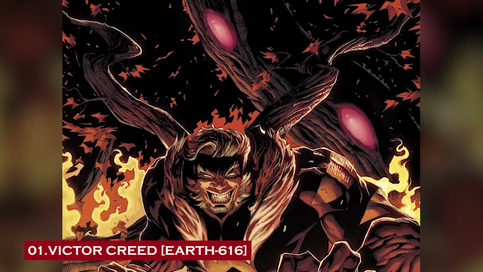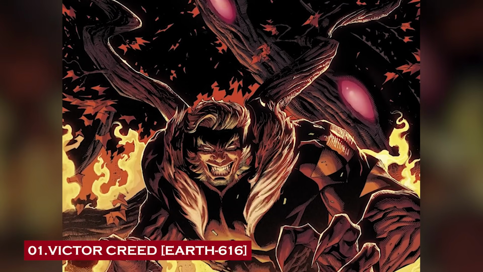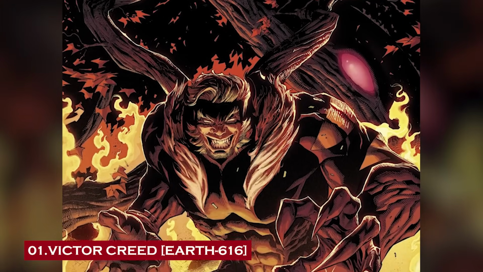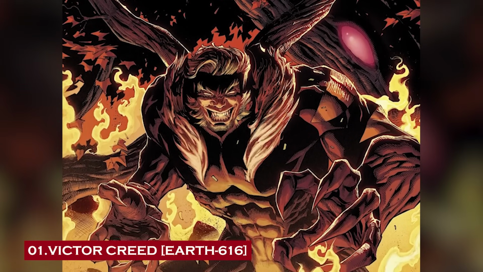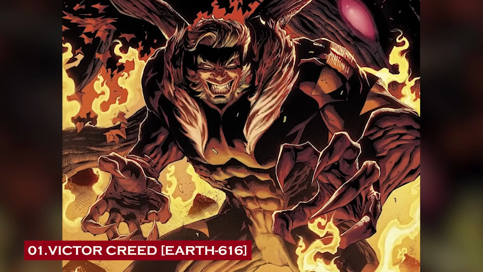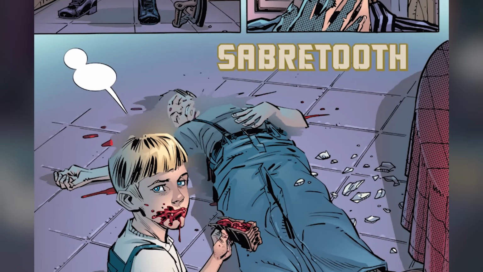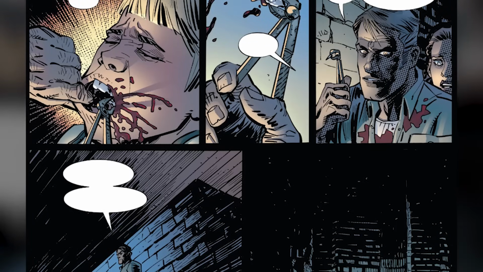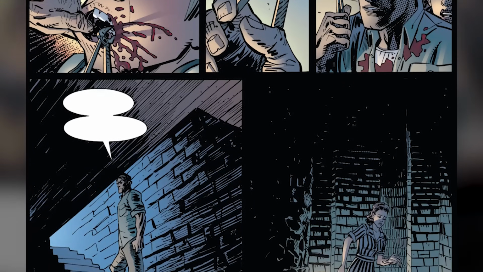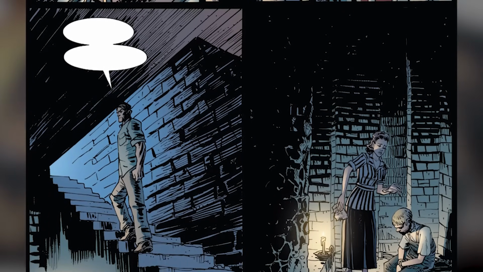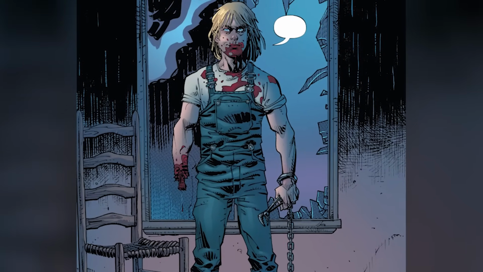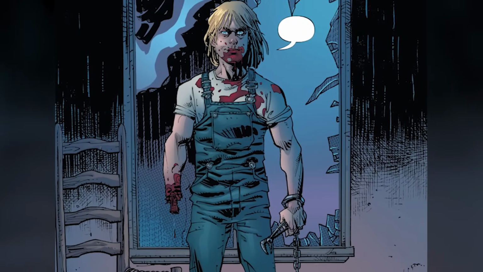1. Victor Creed, Earth 616. On Earth 616, Victor Creed's mutation manifested in the form of sharp claws and fangs, heightened senses, and an accelerated healing factor. When he first gained his mutant ability, Victor killed his brother over a piece of pie in a fit of rage. Victor's father locked him in a cellar to punish him and tried to pull out his teeth to free him from his demons. Eventually, Victor Creed freed himself from the cellar and murdered his father before setting off into the world.